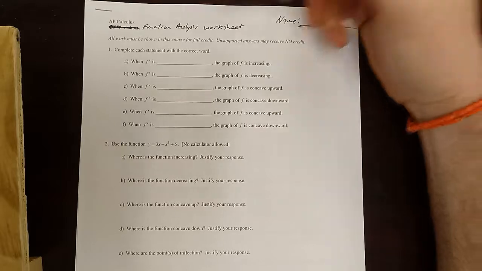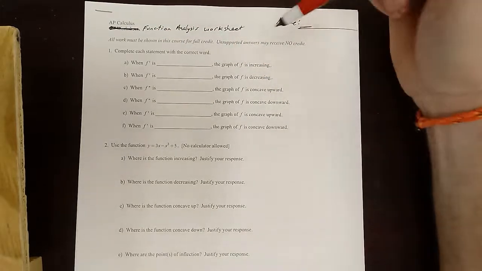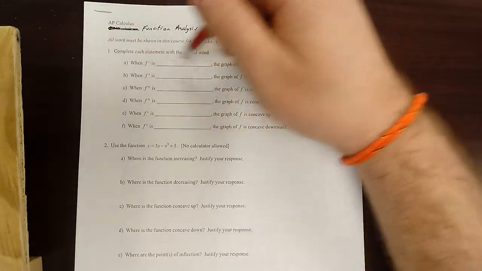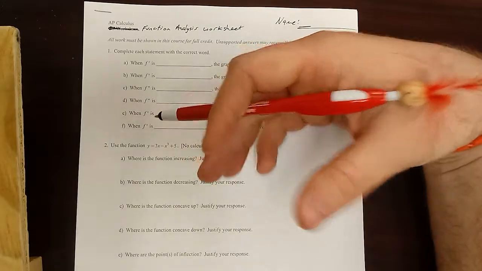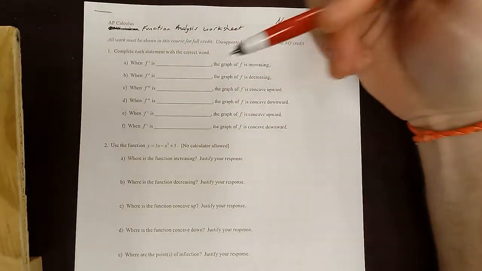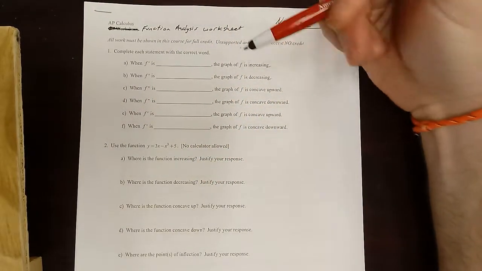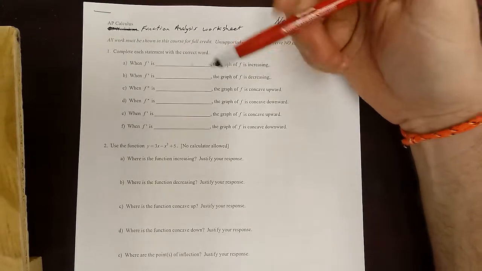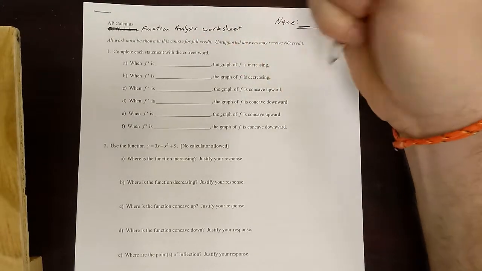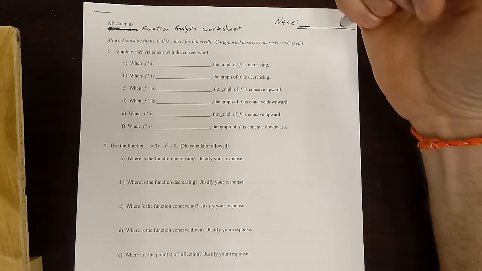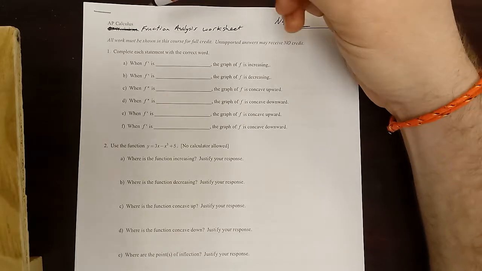All right. Complete each statement with the correct word. So what I'm going to do is read this, think about it, give a hint, and then give the answer. So I would say try to stay ahead of me and think about what you want to write for the answer before I write mine. There are correct answers for these.